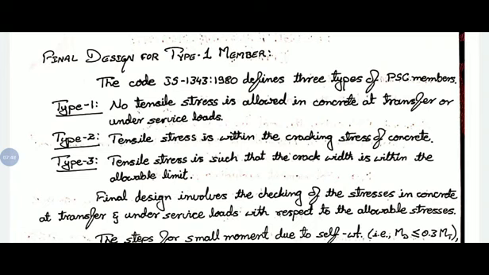At transfer, that is when you apply the pre-stressing force, there will be upward deflection. In that case, the upper fibers will be under tension and the lower fibers will be under compression. When the beam deflects downwards, the upper portion will be under compression and the lower portion under tension. So here no tensile stress is allowed in concrete at transfer or under service loads.